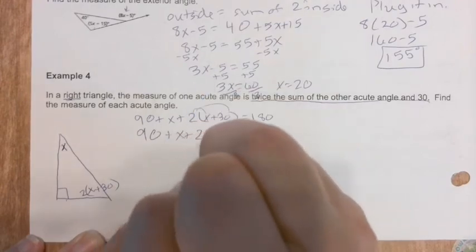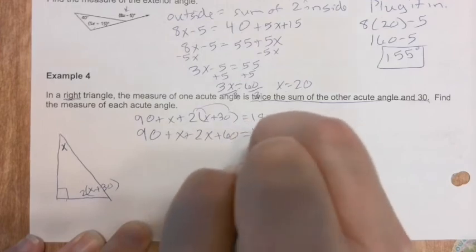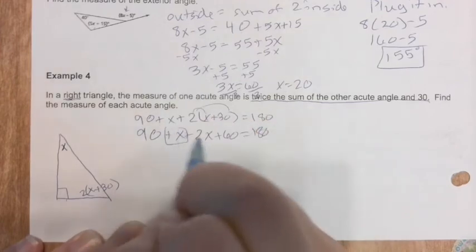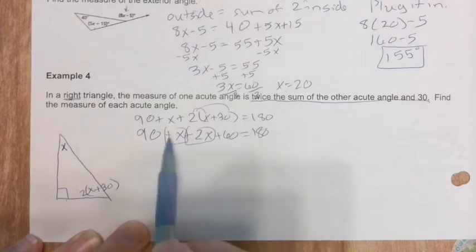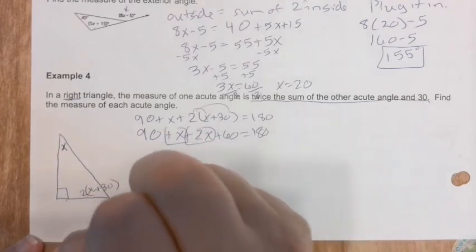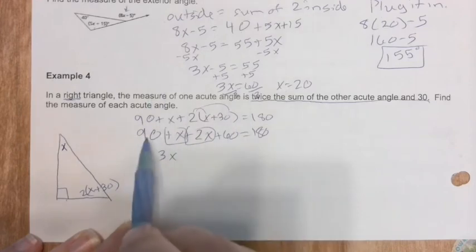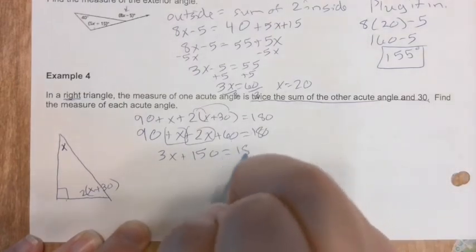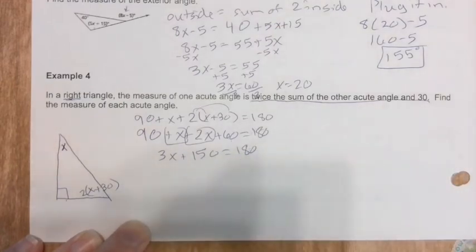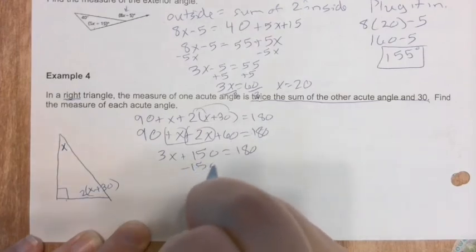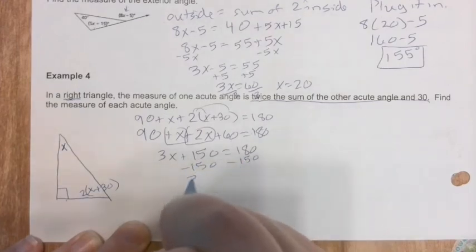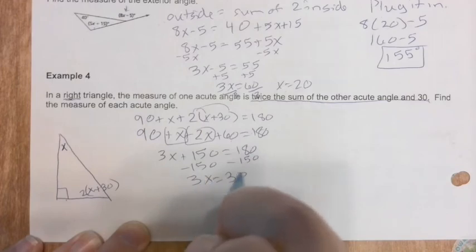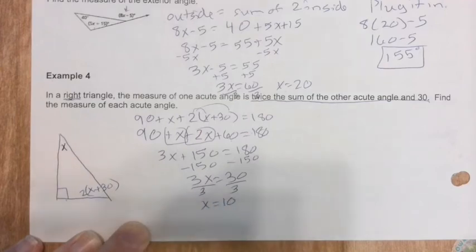So 2x plus 60 equals 180. Combine like terms, x plus 2x. Because the x's are both on the left side, you add them and get 3x. And because the 90 and the 60 are both on the left side of the equal sign, you add those to get 150. Equals 180. Subtract the 150 from both sides. 3x equals 30. Divide by 3. And x equals 10.